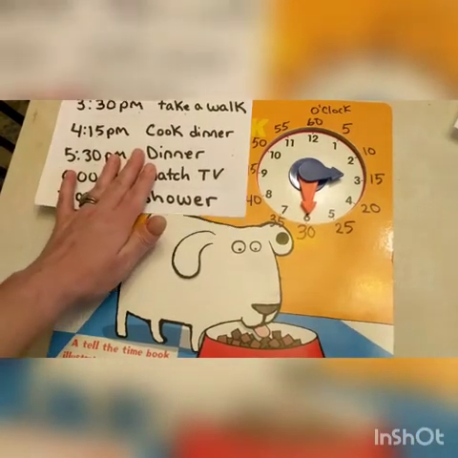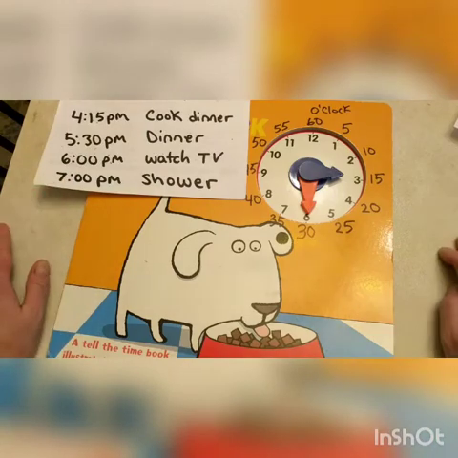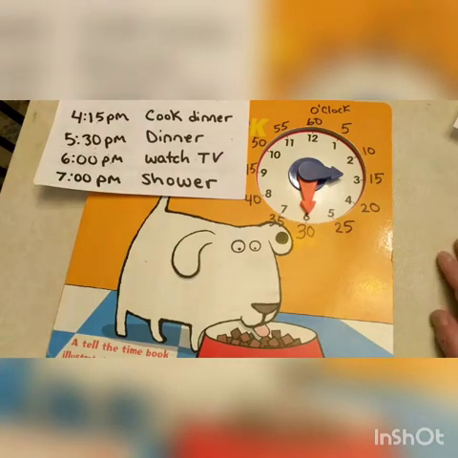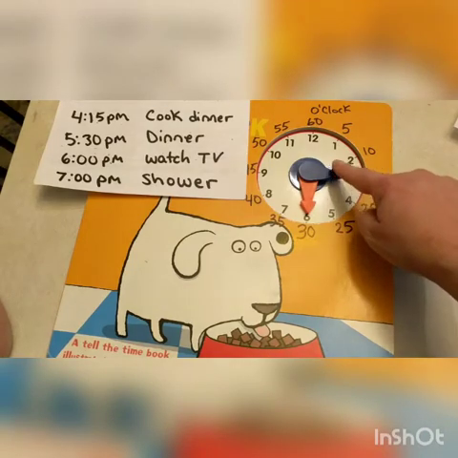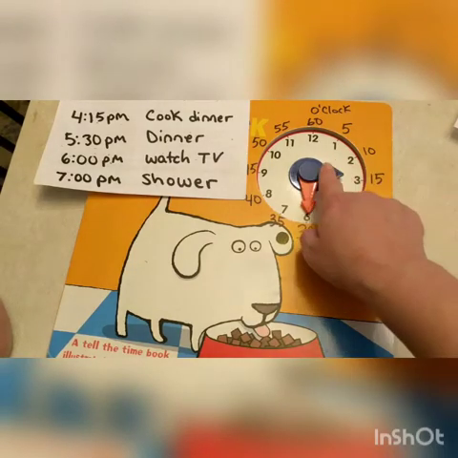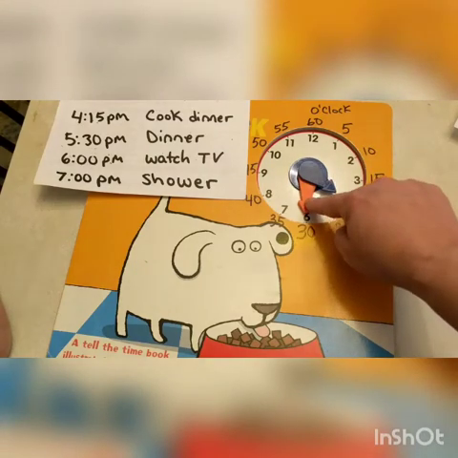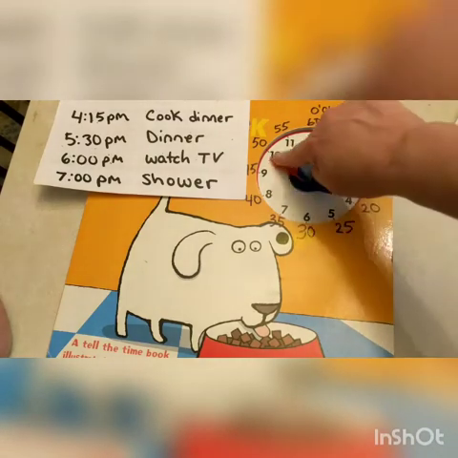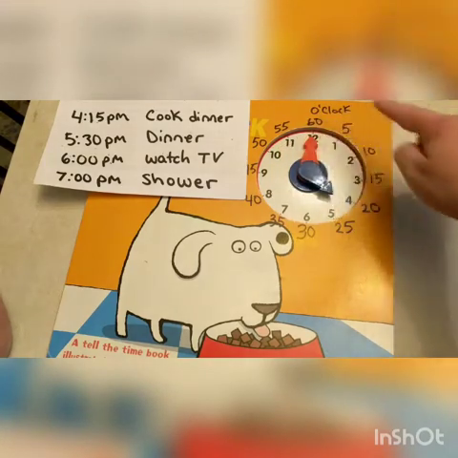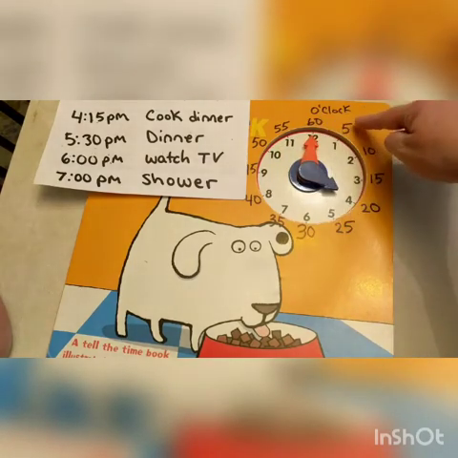All right, next on my schedule at 4:15, I am going to start cooking my dinner. So my hour hand is the 4:15. I'm going to move the hour hand to the 4, and the minute hand is 15 minutes. So we got to make it go all the way around. So we're at 4 o'clock now. Now we got to make it 4:15.